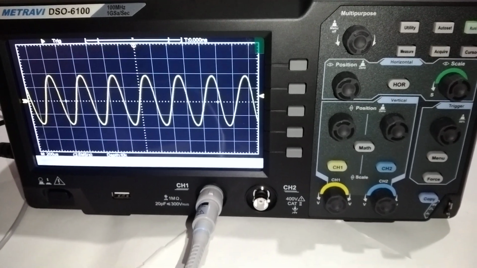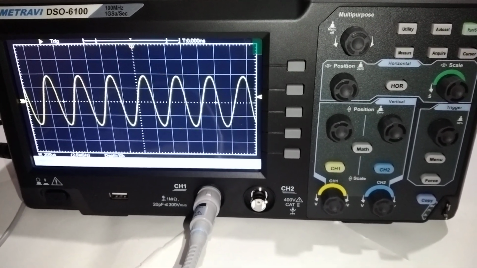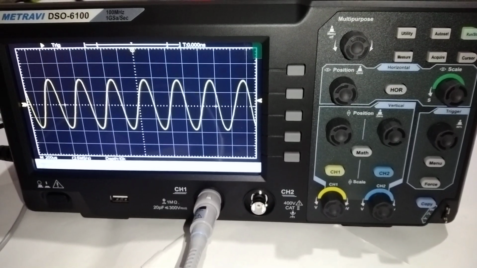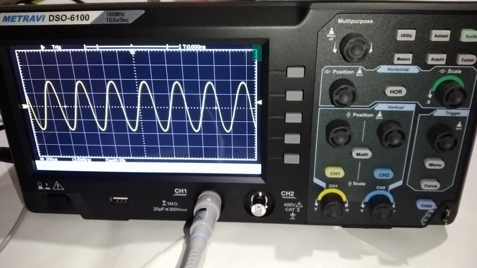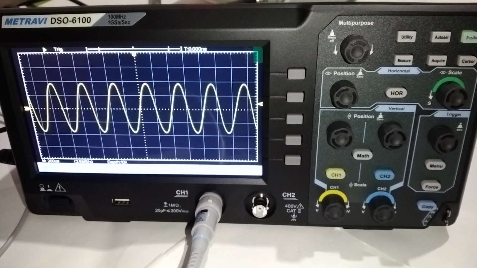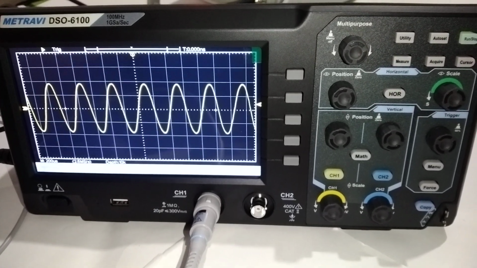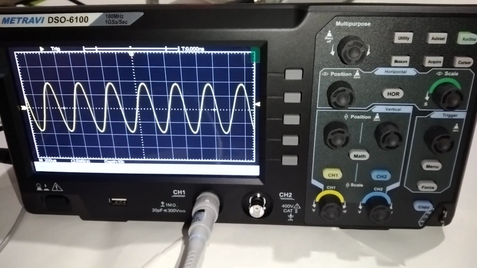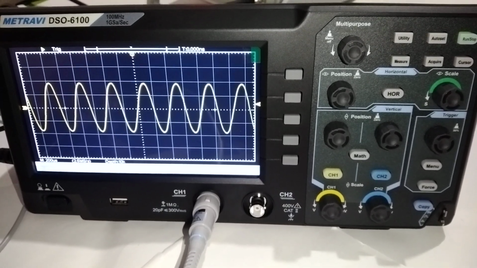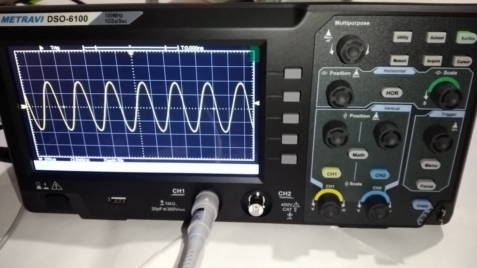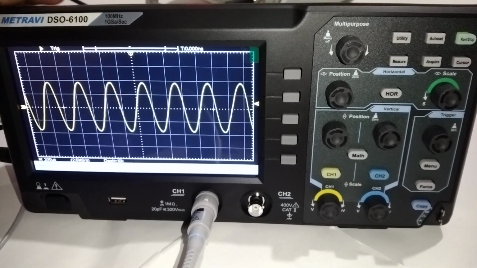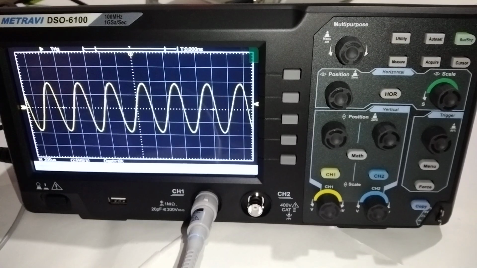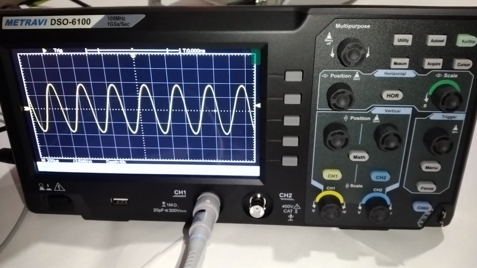And the second important point is, it is not allowed to measure AC power when an AC powered oscilloscope is connected to an AC powered PC through the ports. I'm again repeating, it is not allowed to measure AC power when the AC powered oscilloscope, because this is an AC powered oscilloscope, is connected to the AC powered PC through the port.